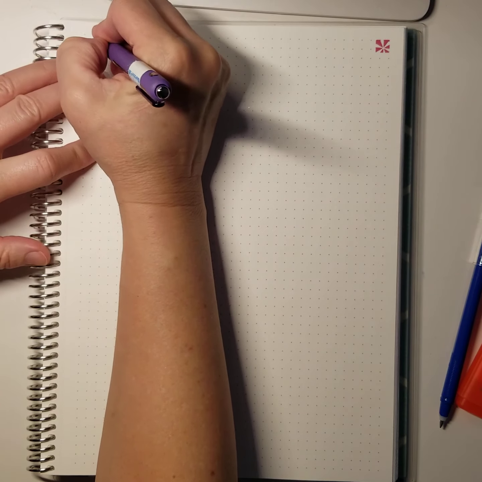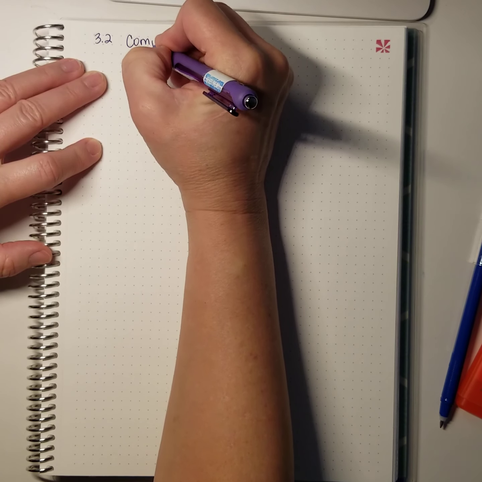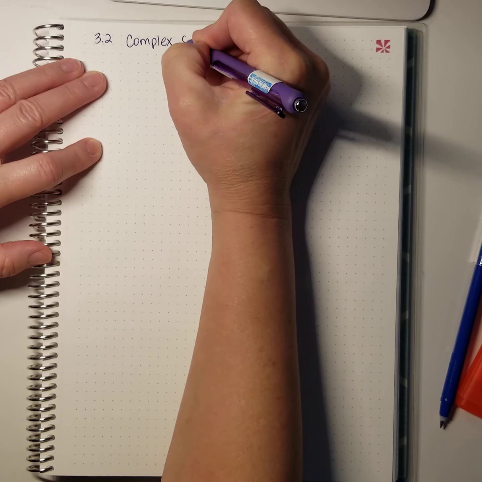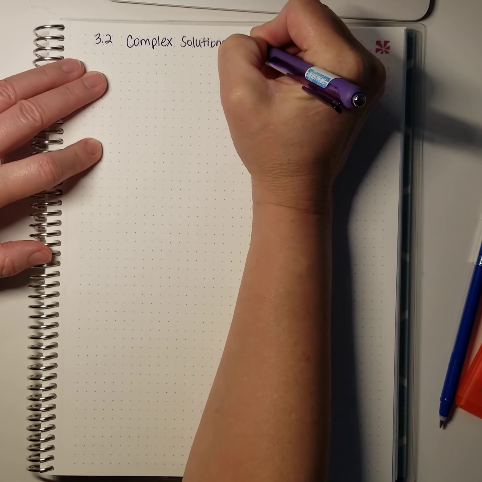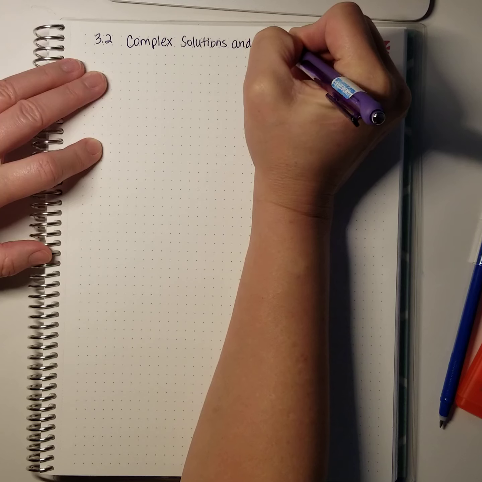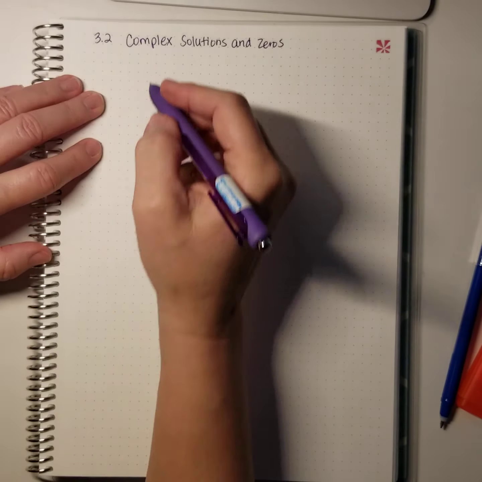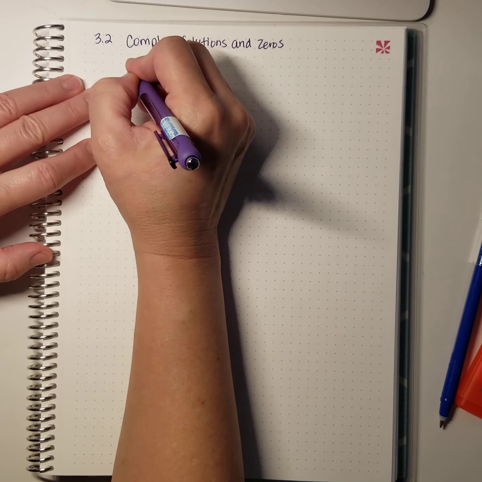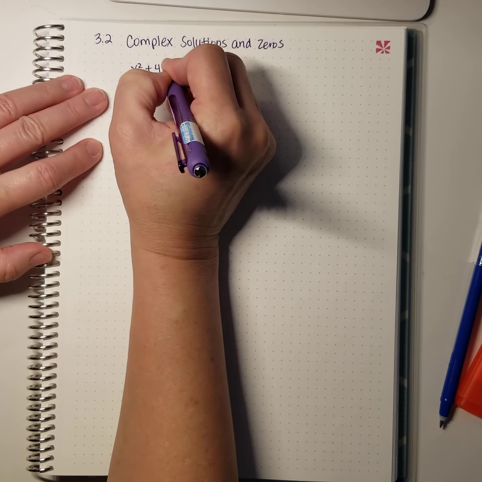Okay, for this video, we're doing 3.2, complex solutions and zeros. Okay, so we're going to solve quadratic equations. A quadratic equation would be something like x squared plus 4 equals 0.